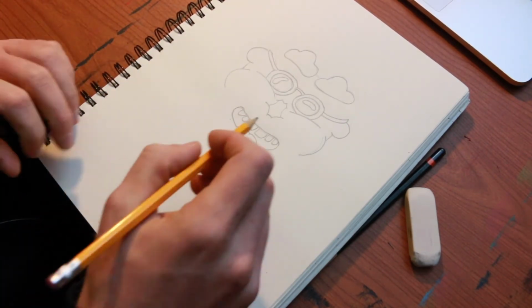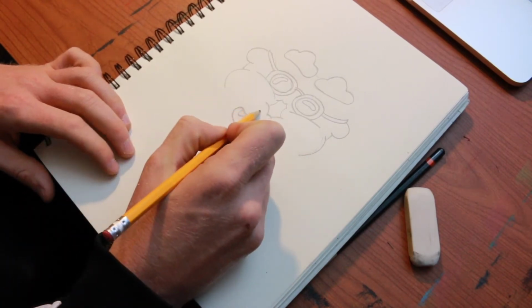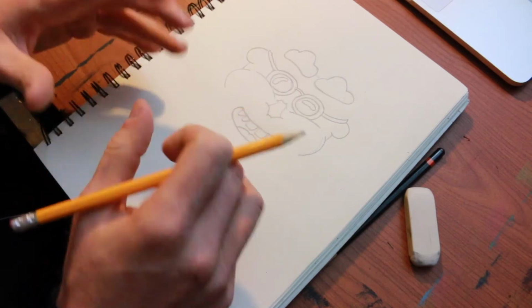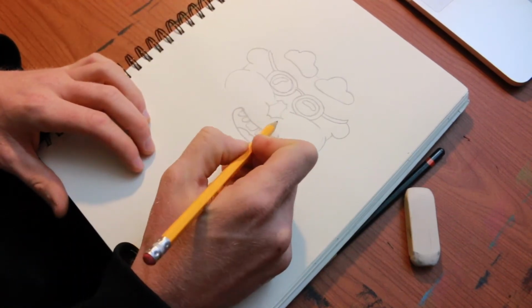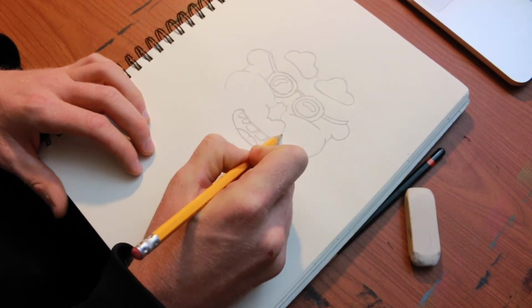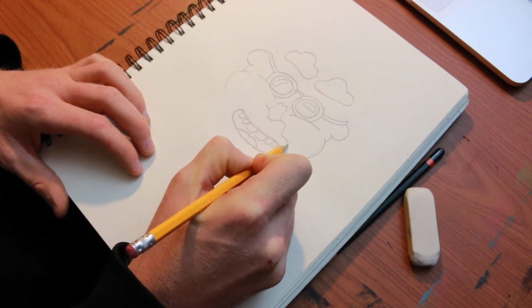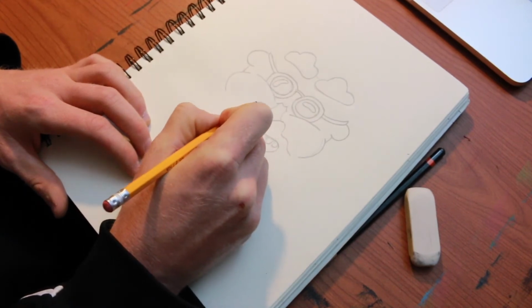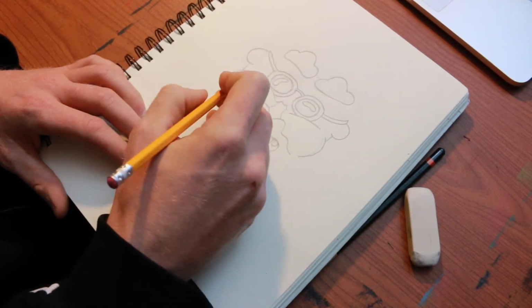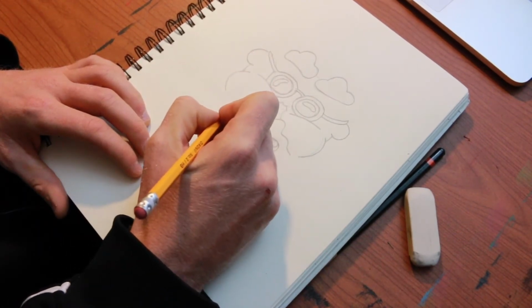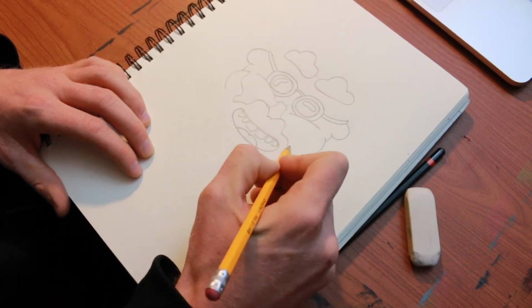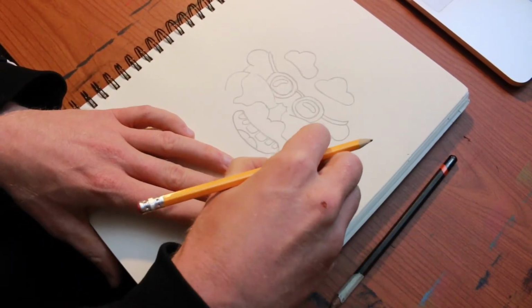Okay, so I want to make the beard a little bit bigger on the bottom, but not so bunchy up top. So what I am going to do is I am going to go like this. Kind of have it go down. And then I actually want it to go up on the cheeks a little bit as well. So I'm just going to continue that curve. Looks like I went a little bit too far down here.